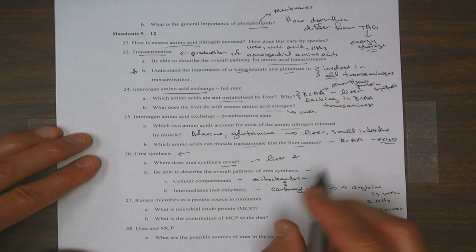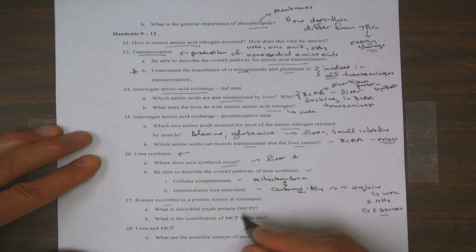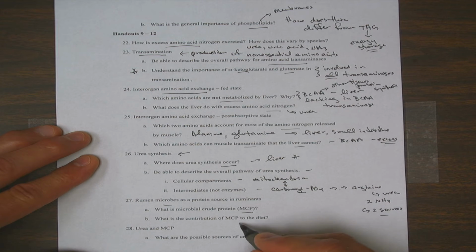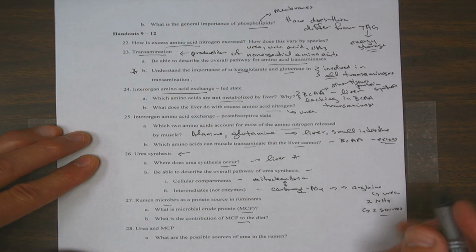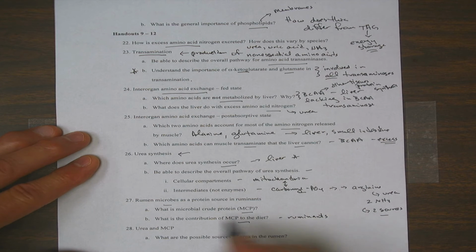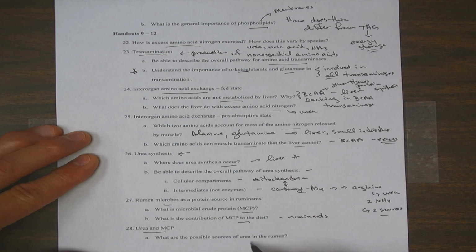And then, putting this in a more practical sense for animal production, talk about rumen microbes as protein sources for the ruminants. What is microbial crude protein? We talked about that quite a bit. What's the contribution of microbial crude protein to the diet? And of course, we're talking about ruminants here. This has very little impact in non-ruminants. And bringing urea back into the picture, what is the relationship between urea and microbial crude protein? And go back and look at some of the figures we had.